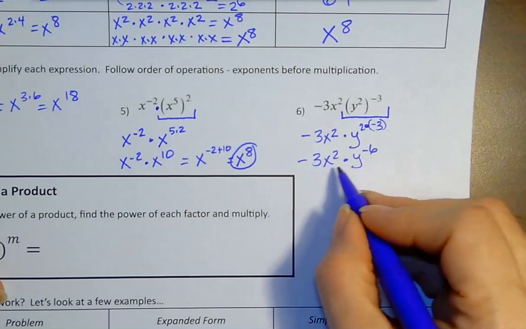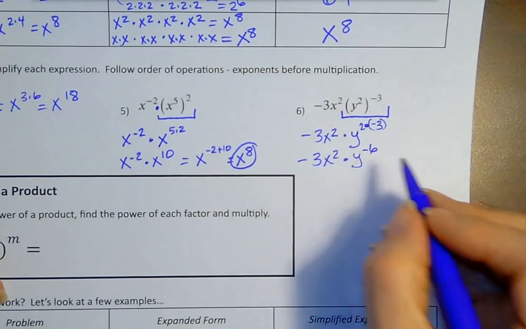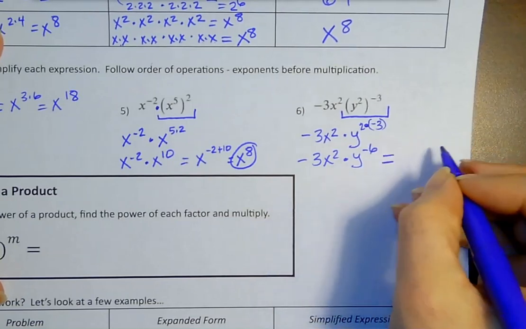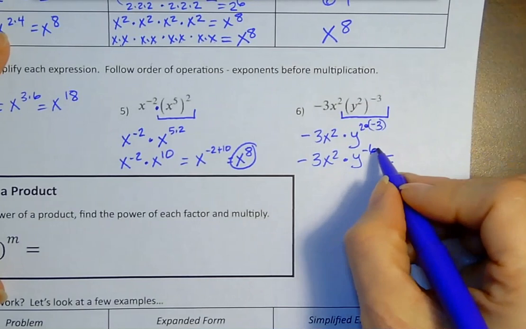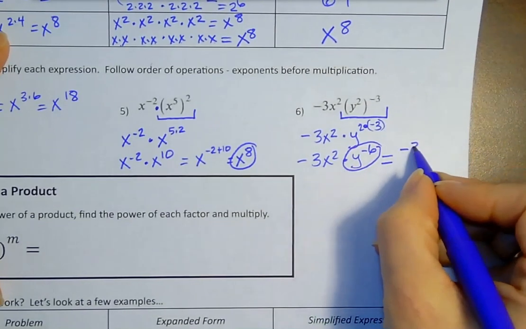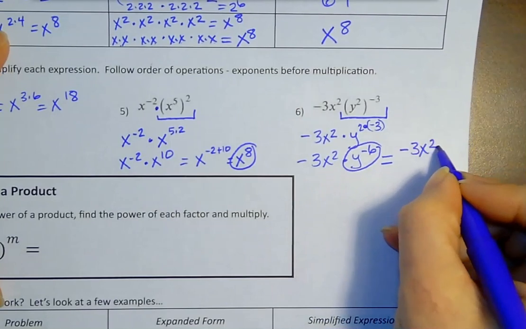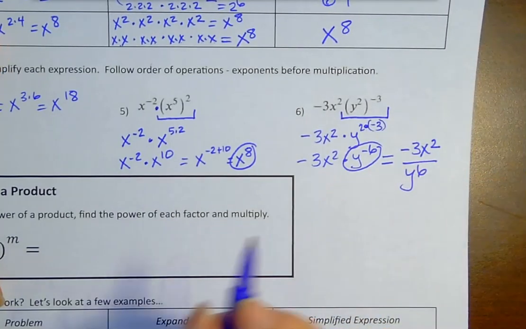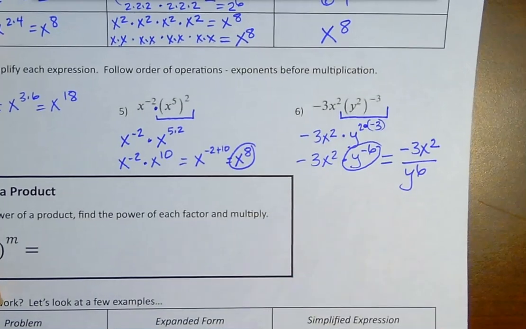I can't really simplify much, but I don't like to have a negative exponent. We know that, and so we're going to rewrite that and make it prettier. And we are going to relocate y to the -6. -3x squared stays in the numerator, and y to the 6th goes to the denominator, just so that I can have a positive exponent.